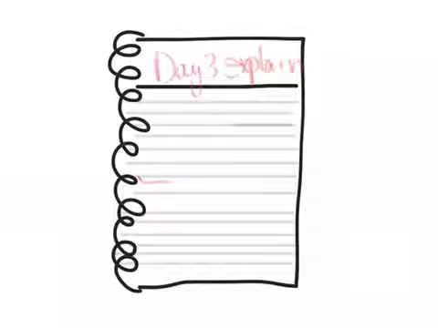Then I'd like you to split your page into 3 sections. The first section is going to be for speed. Give yourself some room. The second section is for velocity. Give yourself some room. And the third section is for acceleration.